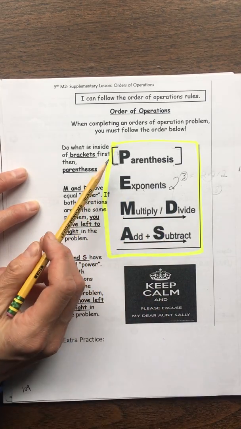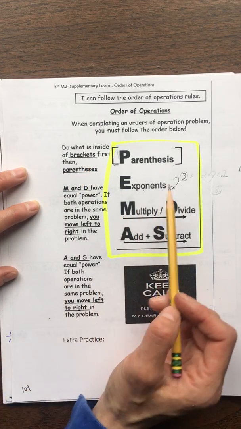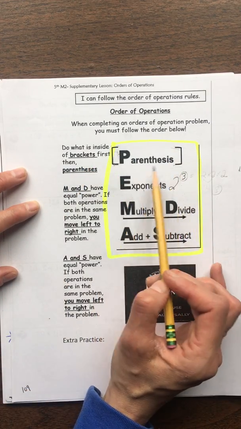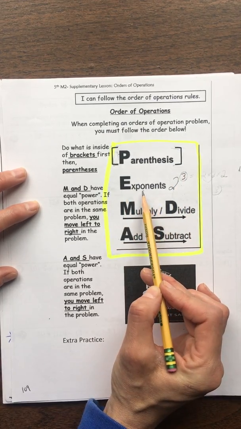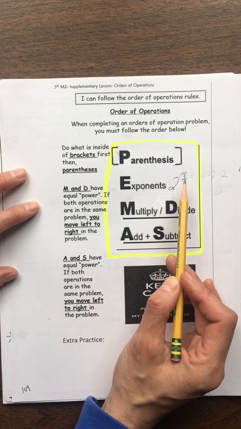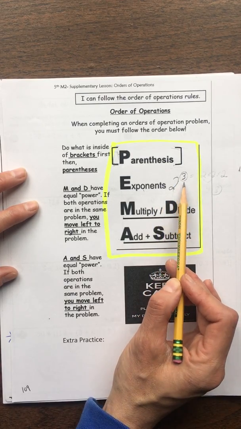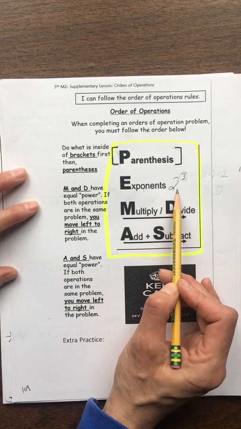To review, P stands for parentheses. Parentheses are the most important. Anything that you must do first, you put in parentheses. E is the second important, and it stands for exponents. Exponents will be written with a base number and an exponent. There will be another mini lesson to explain exponents later on in this series.